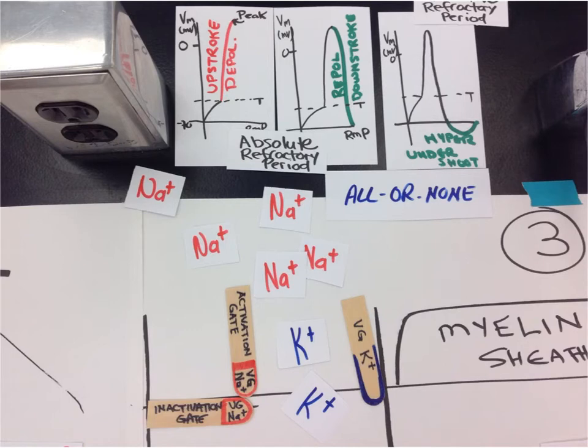Once these inactivation gates close, approximately a half a millisecond after the activation gate opens, they remain locked, which means that you cannot generate another action potential at this point because you cannot get those gates opened. During this period, it's called the absolute refractory period. So again, that is due to these inactivation gates being locked closed.